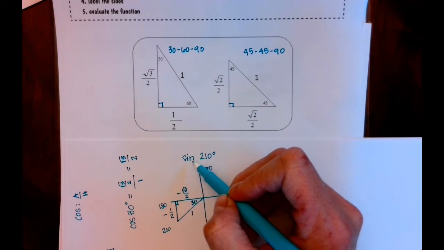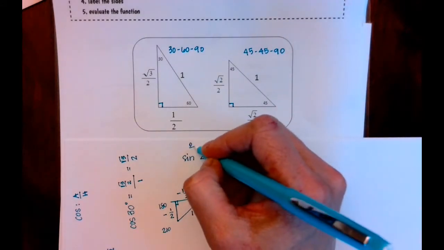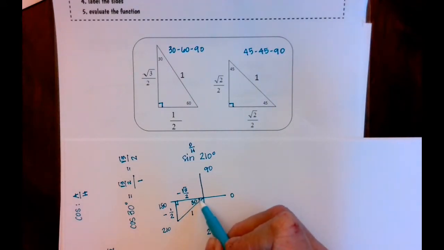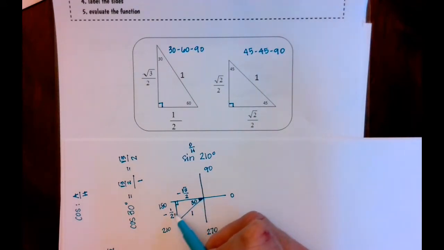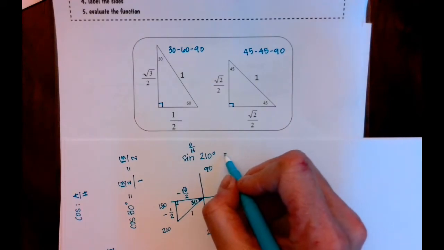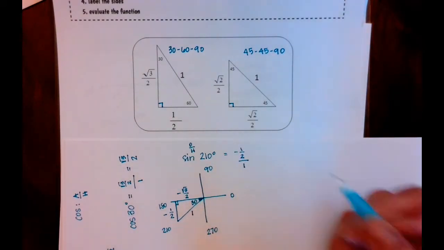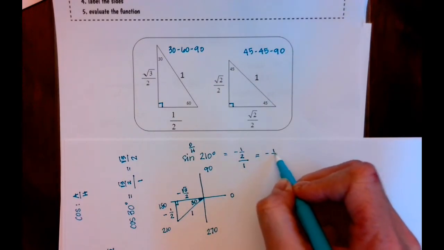Sine, SOHCAHTOA, sine is opposite over hypotenuse. So from our 30 degrees right here, the opposite side is negative 1/2 over hypotenuse is 1, which just simplifies to negative 1/2.